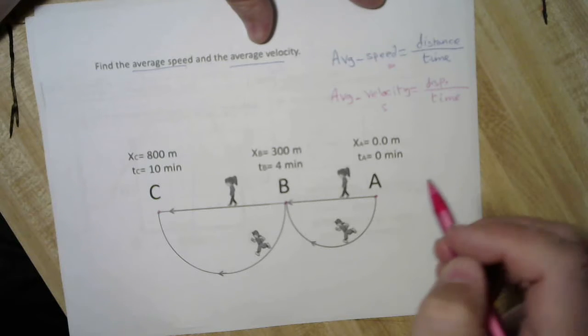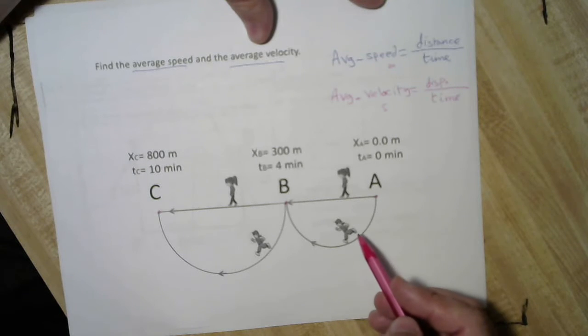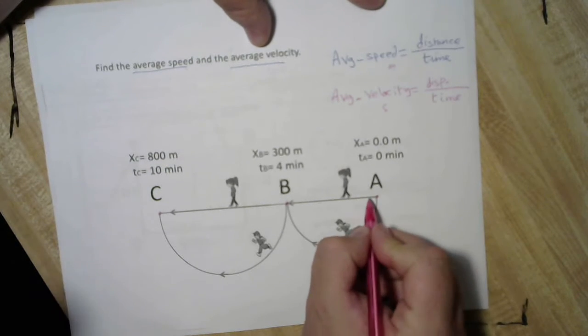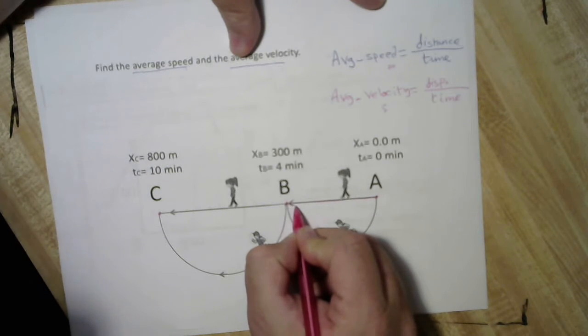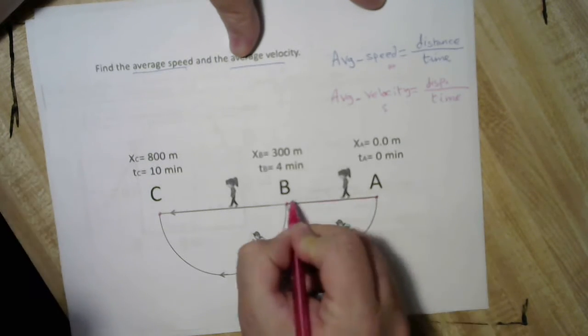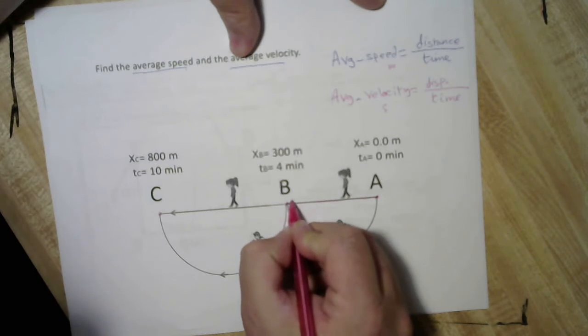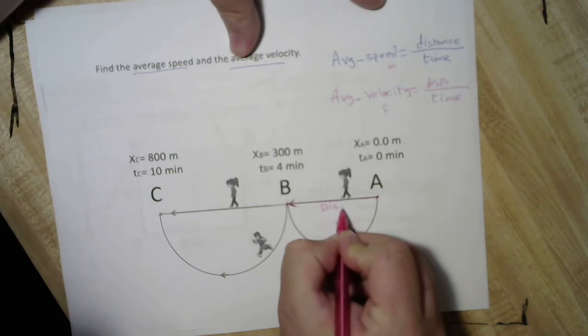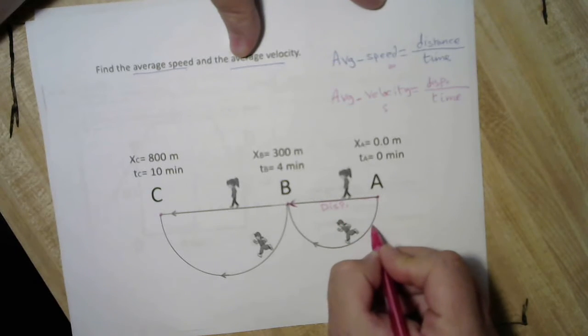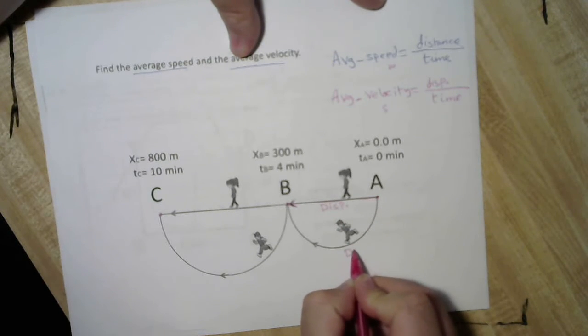Where is the vector in this movement between the girl and the boy? The movement of the girl is a vector quantity, and this value from A to B, this arrow, is a displacement. But this track is a distance.